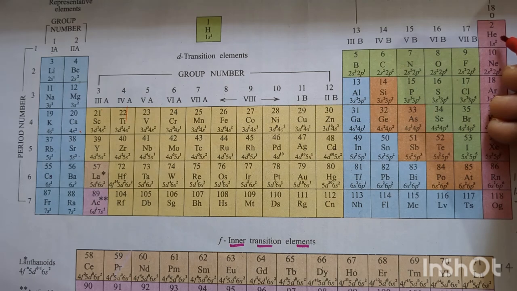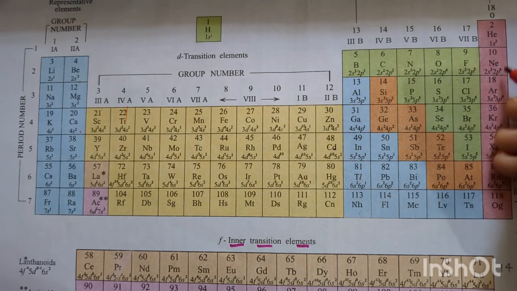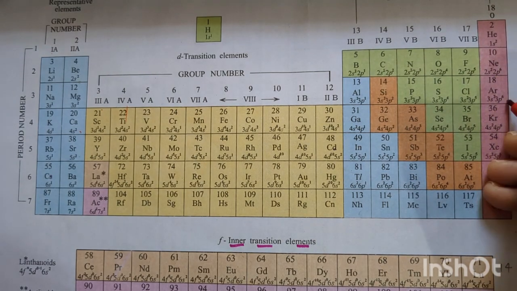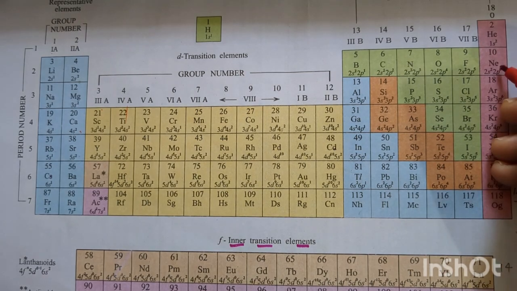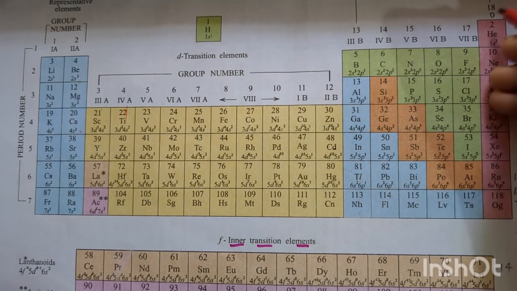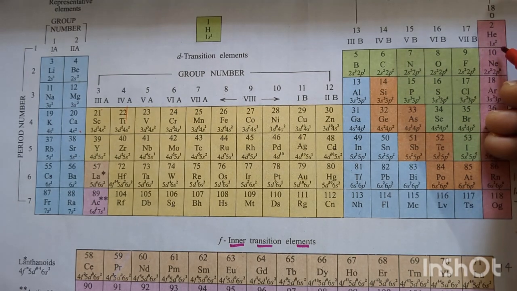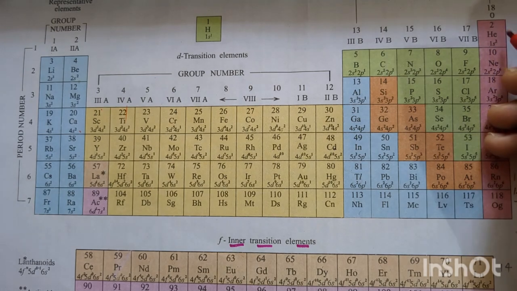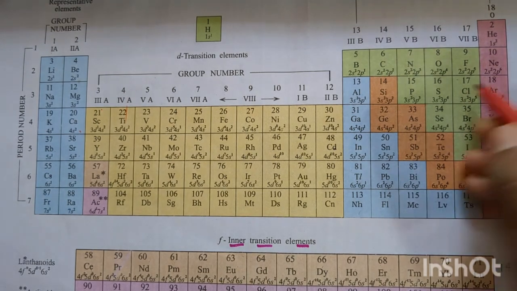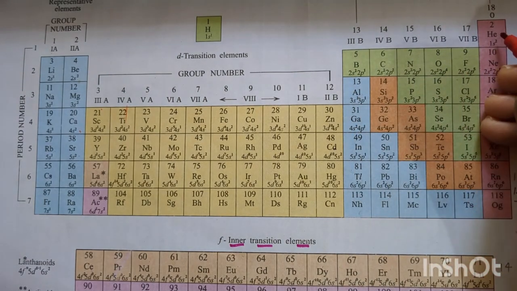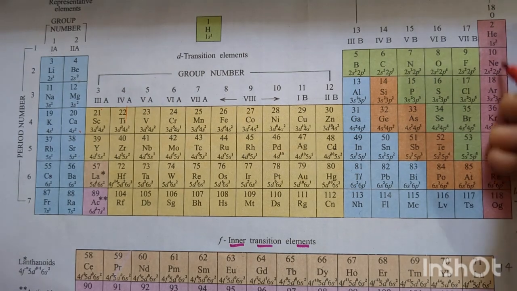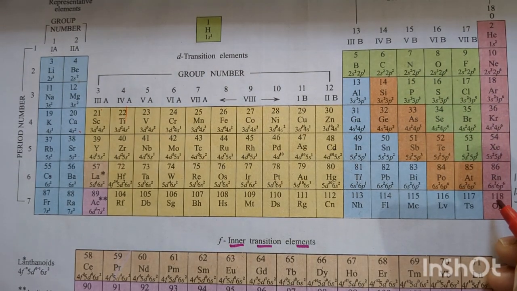In group 18, except helium, all other elements, neon, argon, krypton, have 2s2 2p6, 3s2 3p6, 4s2 4p6, so the outermost orbital has 8 electrons. 8 plus 10, 18, group number 18. But helium has only 2 electrons, with electronic configuration 1s2. If you add 10 plus 2, you would get 12, not 18. So except for helium, all others follow the same rule. Helium has unique properties and noble gas behavior, which is why it is placed along with the noble gas elements.